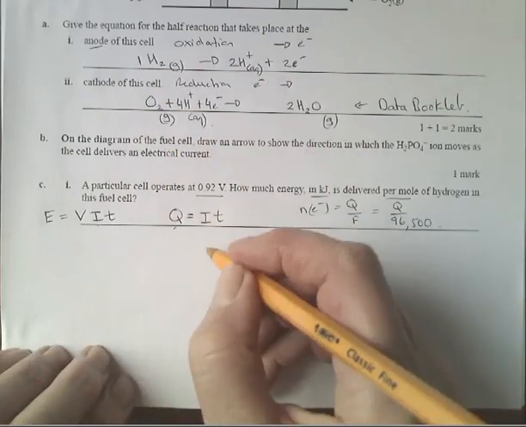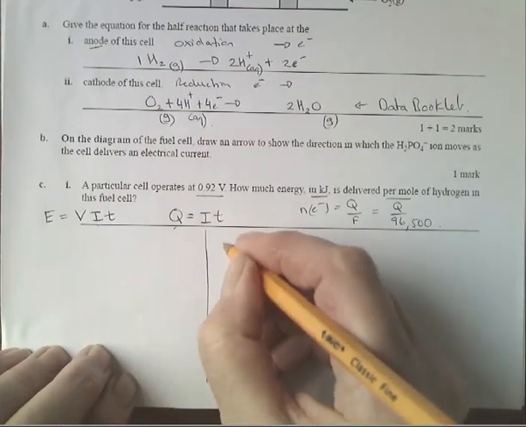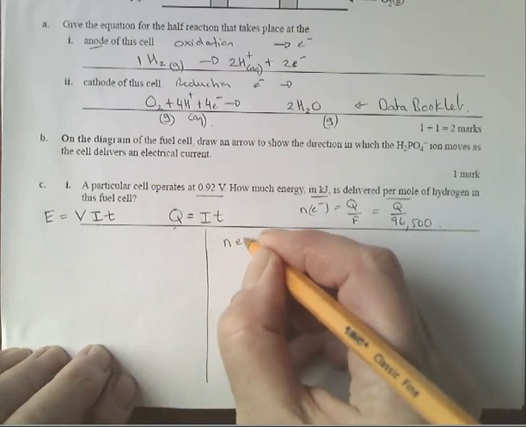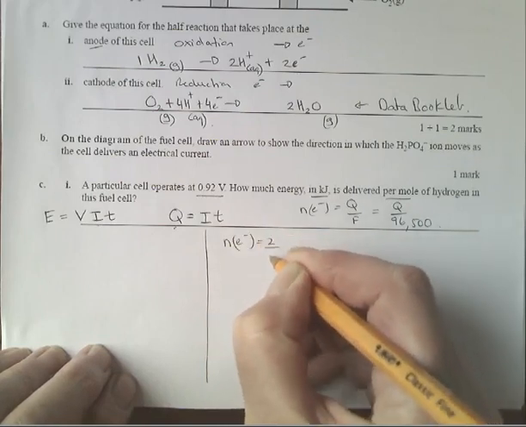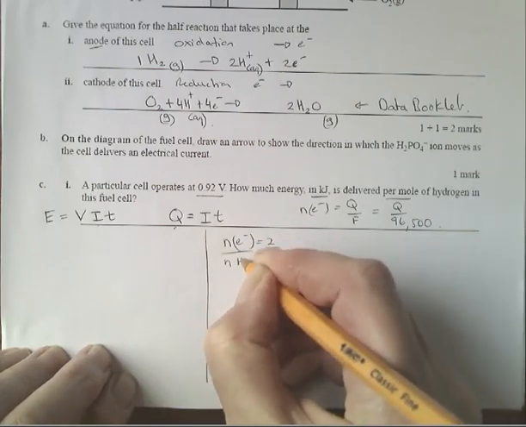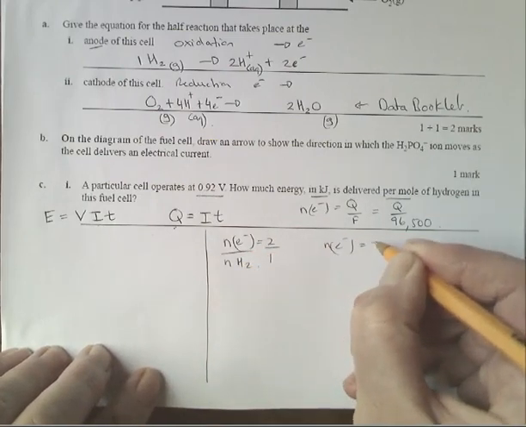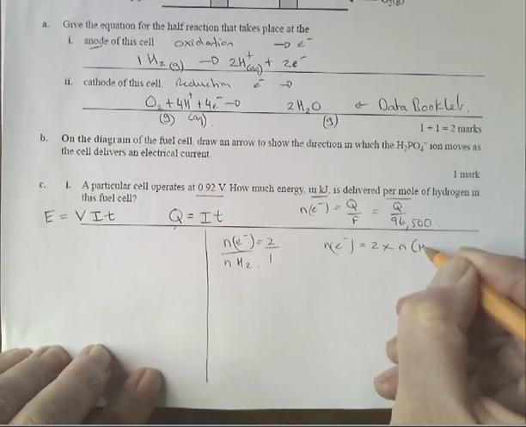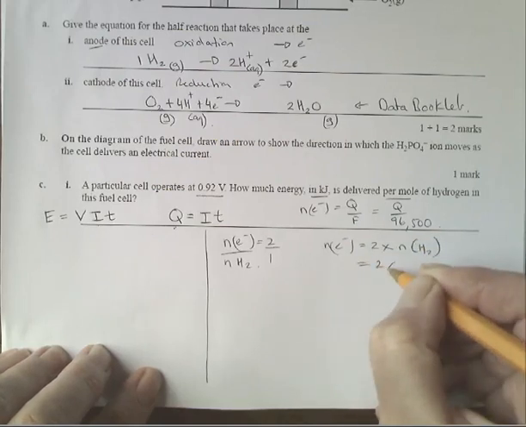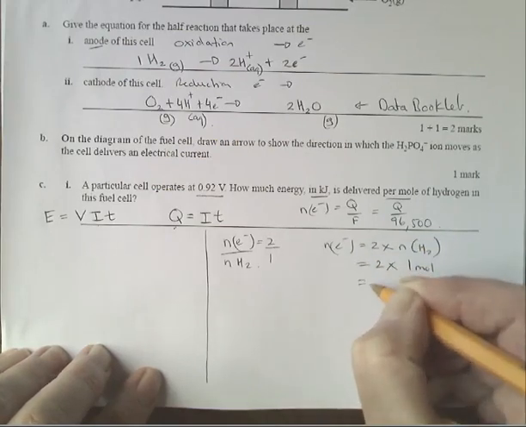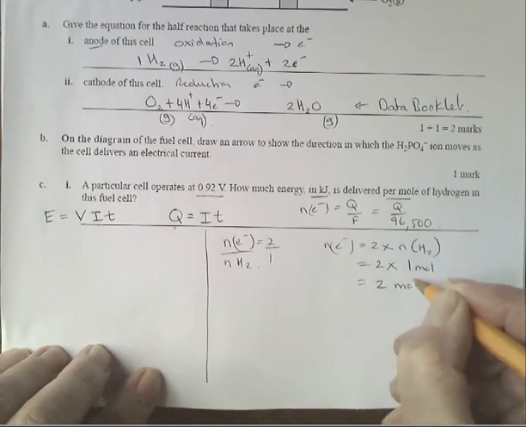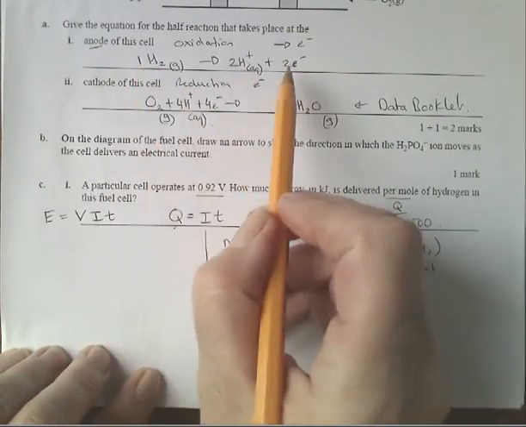So the number of moles of electrons is twice the number of moles of hydrogen, and the number of moles of hydrogen is 1. So we have 2 moles of electrons, which is what's here.